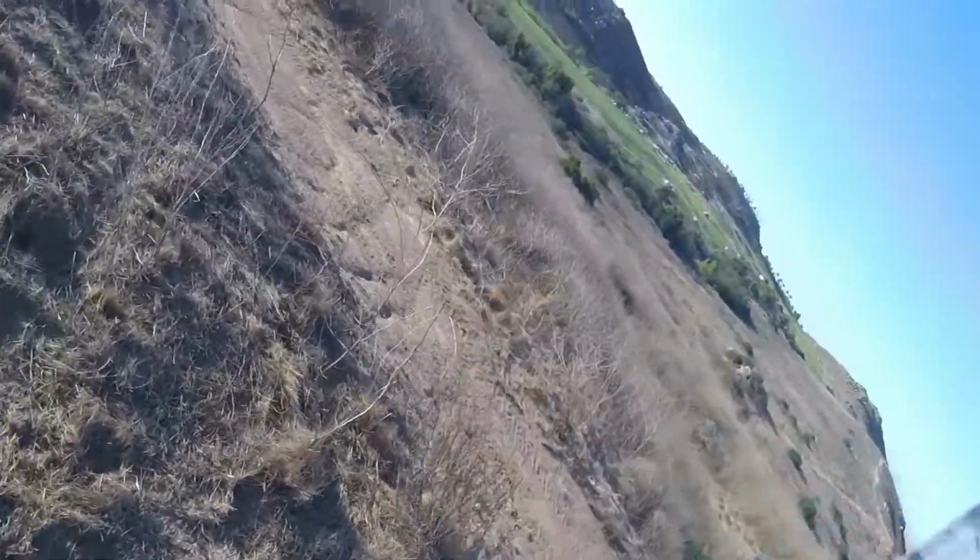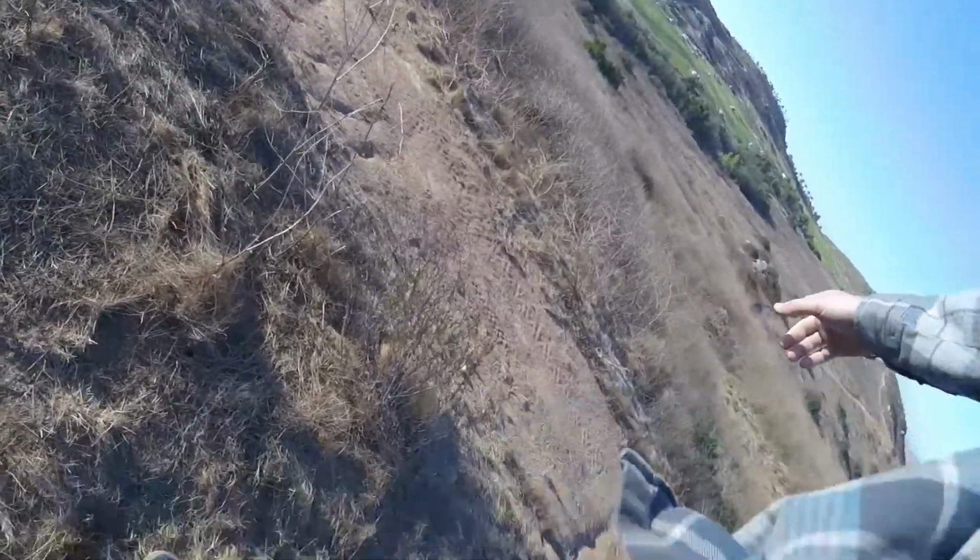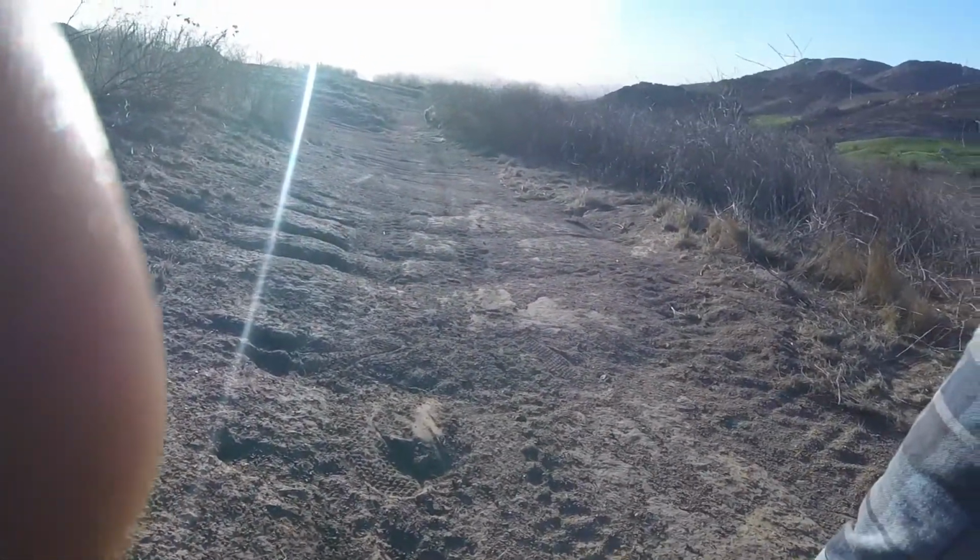Dude, that was perfect. Literally your back tire hit right here. This is you. That's you. The back of your tire. That's our 13 feet.